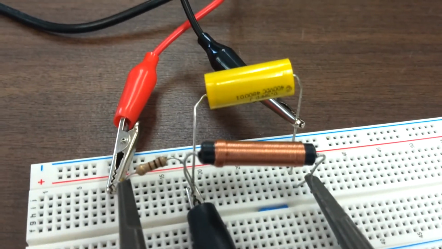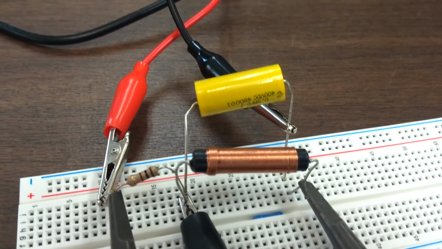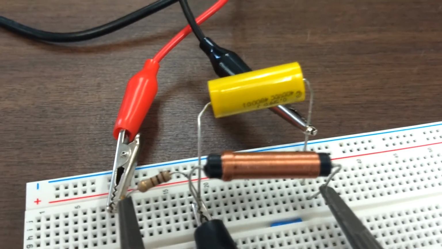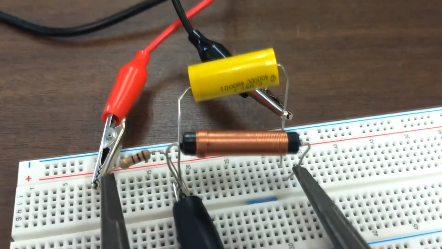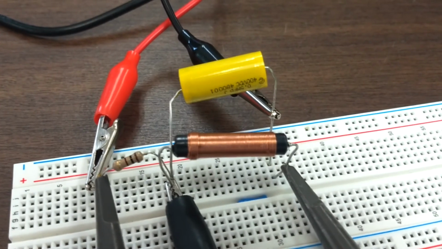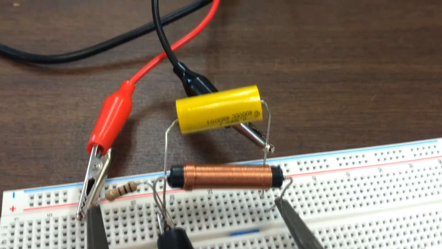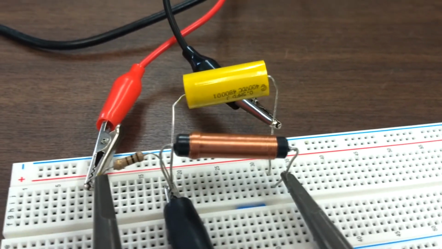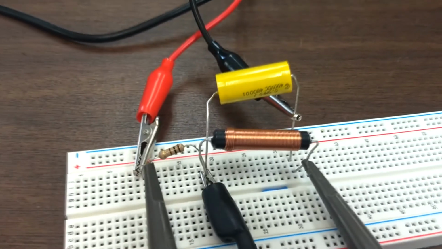So what's going on at resonance, there's just energy being pumped from the capacitor to the inductor and vice versa in a cyclic manner. So in a way it's like a tank storing something. So we have energy flowing back and forth under a high impedance condition.